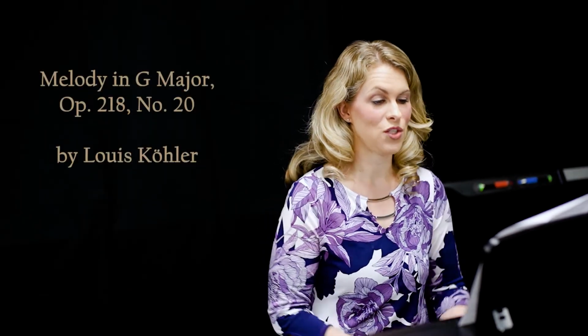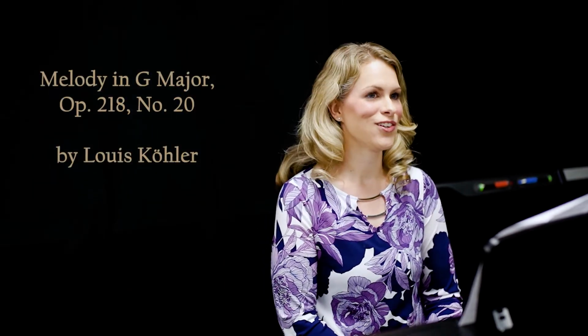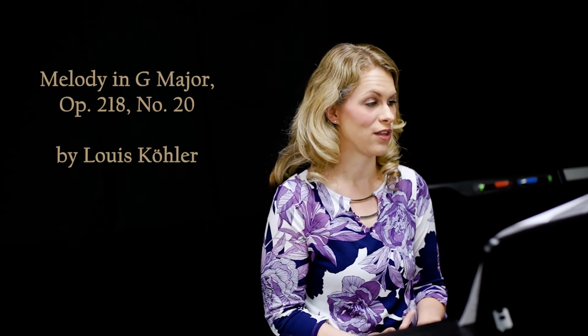Your demonstration piece is much easier than Mozart's. We're going to be playing Louis Köhler's Melody, Opus 218, number 20. I like Köhler. He was a fellow pianist, he was a composer, also a pedagogue, meaning he was writing pieces for students to learn from. So they were very popular during the Romantic era, along with Carl Czerny's, and we still use them today as excellent teaching pieces. So as I play, watch the score.